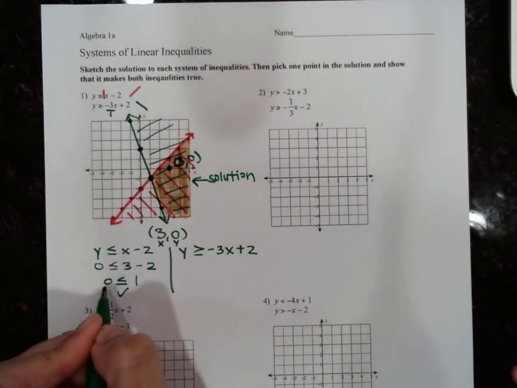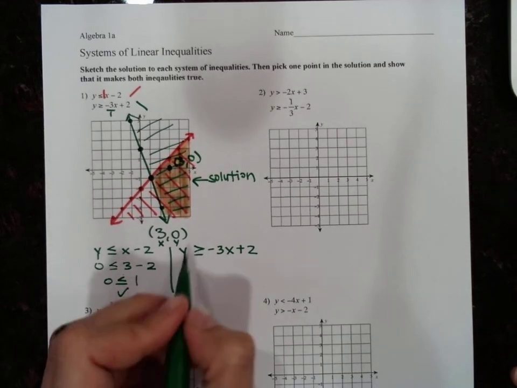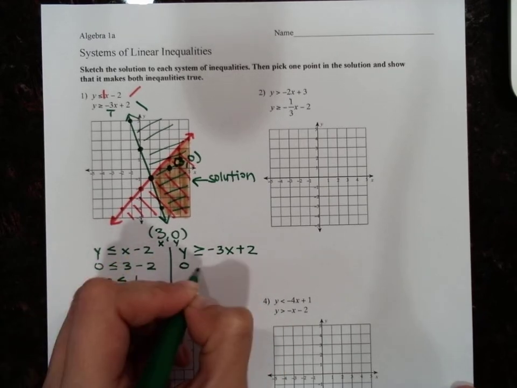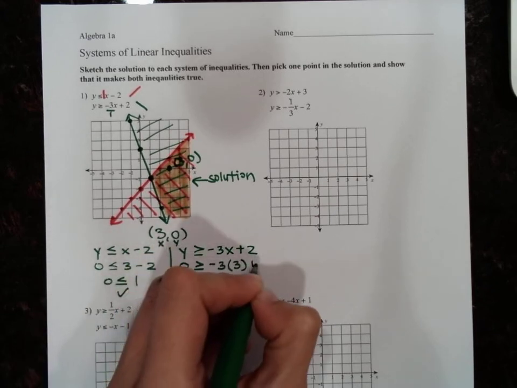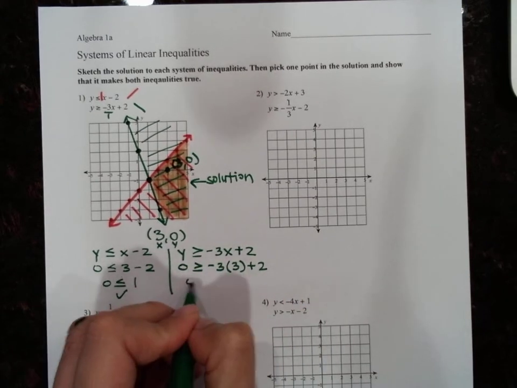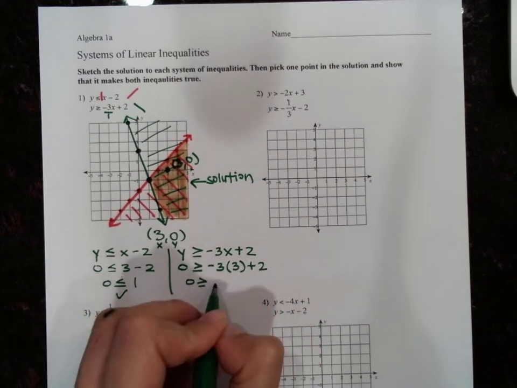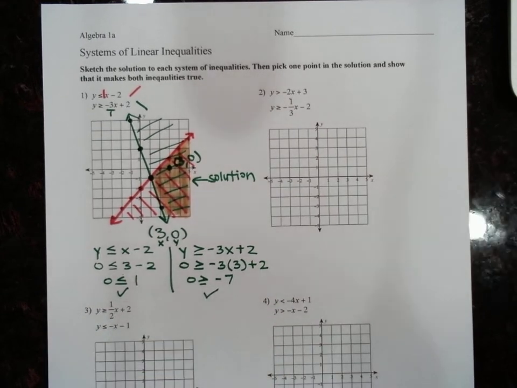If you have 0 cookies, you have less than Leslie, who has 1 cookie, right? Okay, and then y is greater than or equal to negative 3x plus 2. Plug in 0 for y. Is that greater than or equal to negative 3 times x, which is 3, plus 2? Negative 3 times 3 is negative 9. Negative 9 plus 2 is negative 7. And is 0 greater than or equal to negative 7? Yes. 0 is greater than negative 7. So we know that this shaded region is our solution.